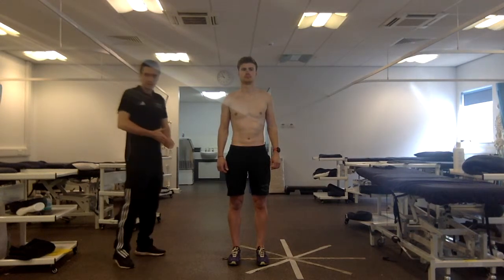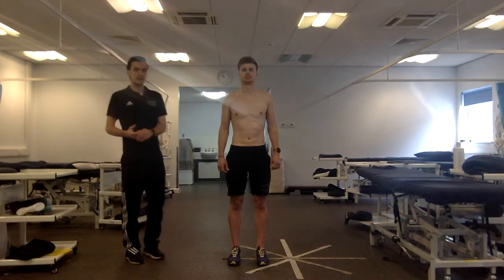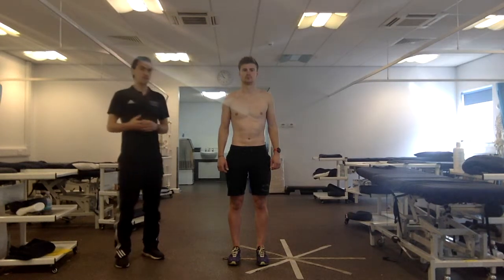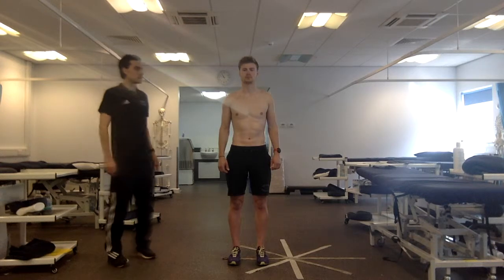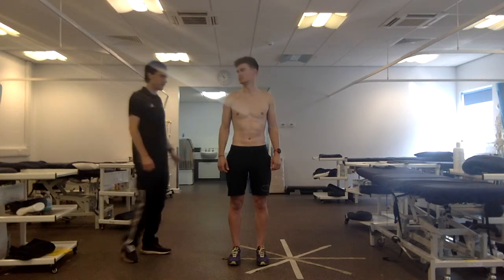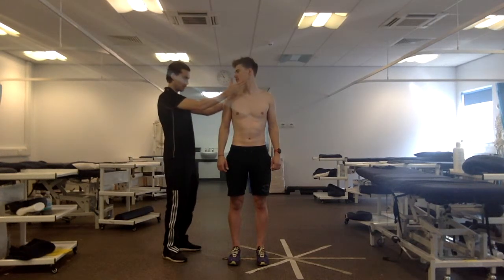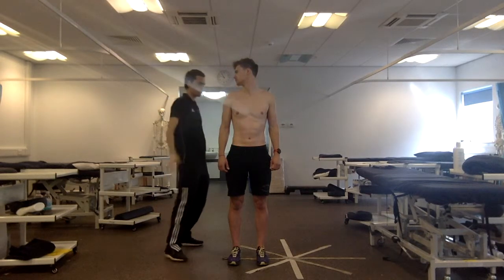Okay, so moving on to active range of motion with overpressure. So these aren't passive ranges of motion, they're still the patient doing the full range, and then we're just assessing end range with overpressure. So you can turn to look over your shoulder again there. Okay, so this time I'm just going to push it a bit further. Any problems with that there? And same back around the other way.